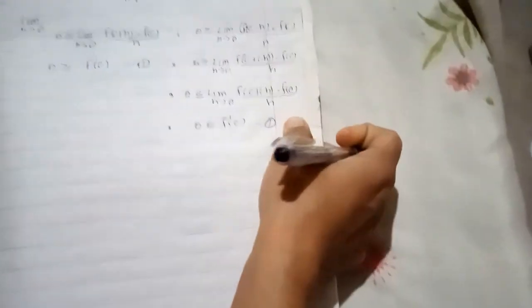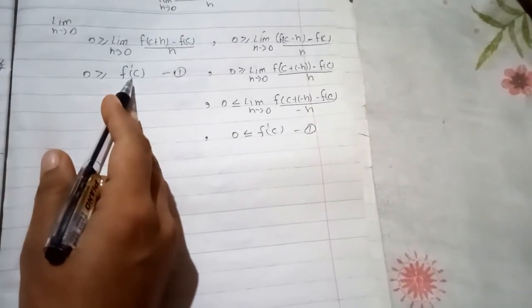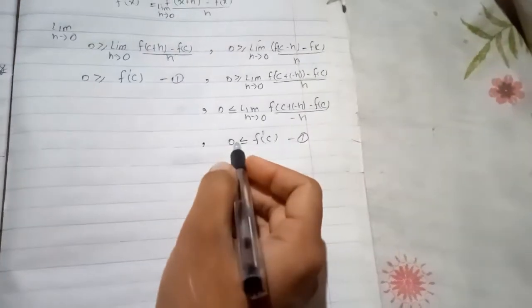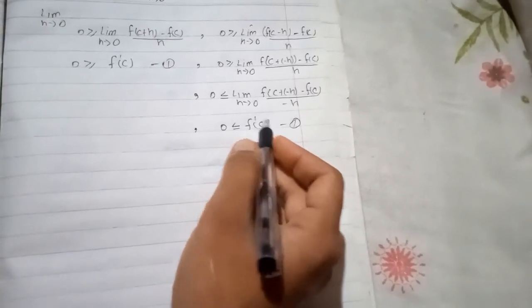According to inequalities 1 and 2, we have 0 greater than or equal to f'(c), and 0 less than or equal to f'(c).